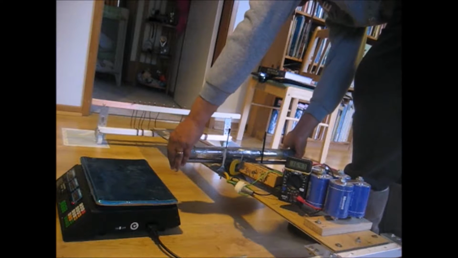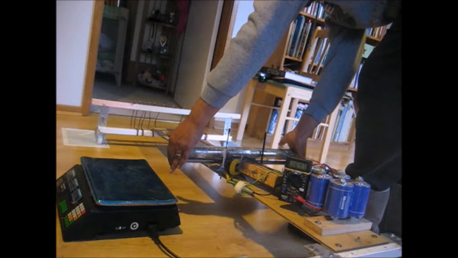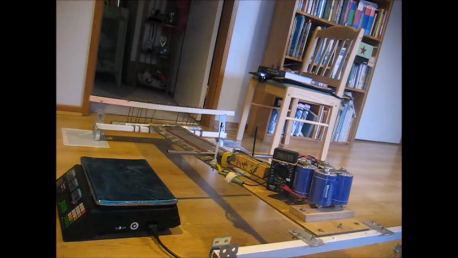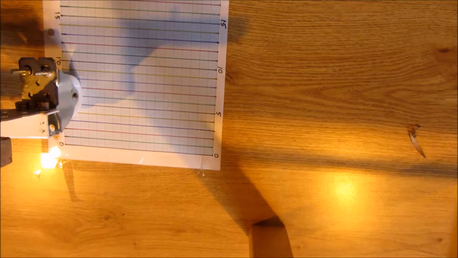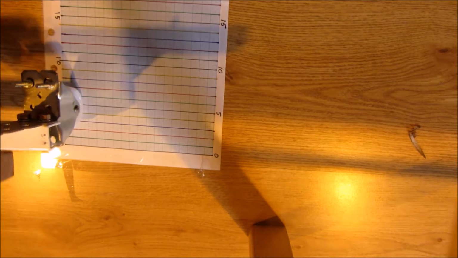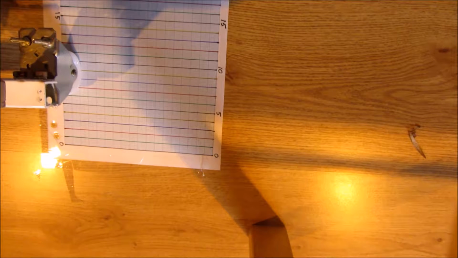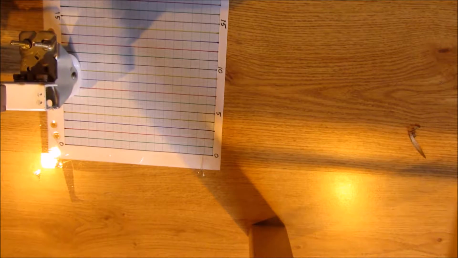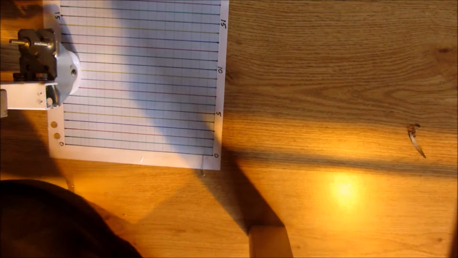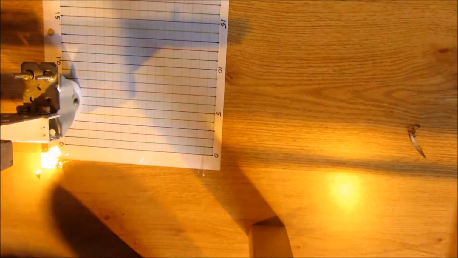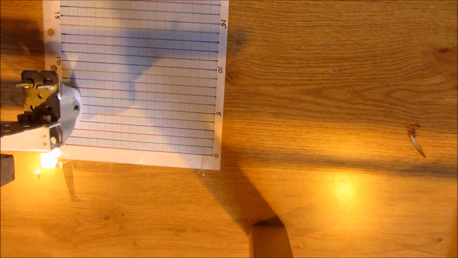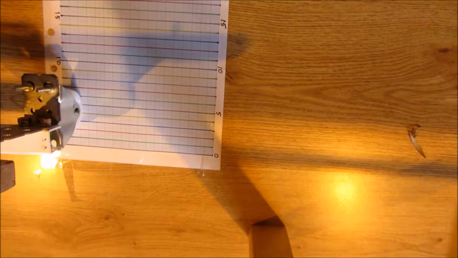Current trial. 5, 4, 3, 2, 1, 0. Voltage now is 7.56. 5, 4, 3, 2, 1, 0. Current trial. 5, 4, 3, 2, 1, 0.